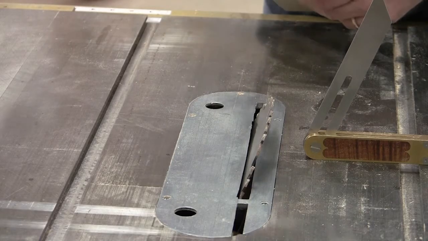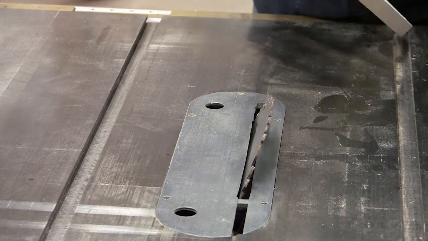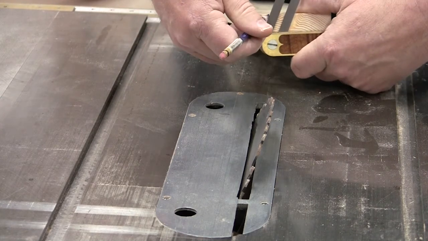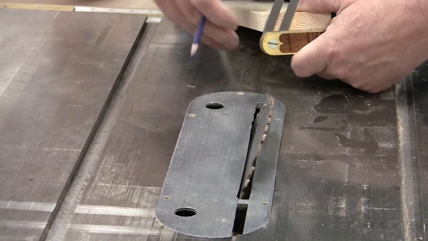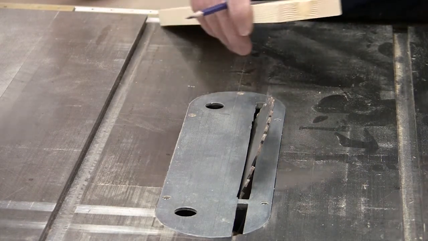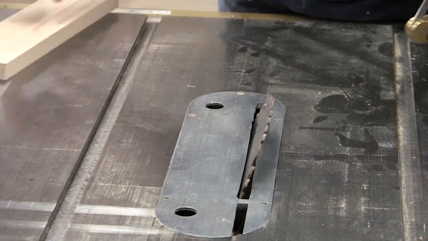To run the bevel on the edge of this board, we're going to do the exact same thing that we did on the hammer saw. I'm going to mark the 22.5 degree angle on the edge of my board.